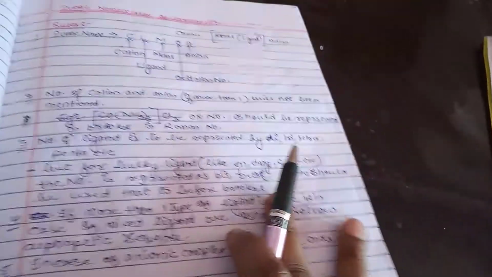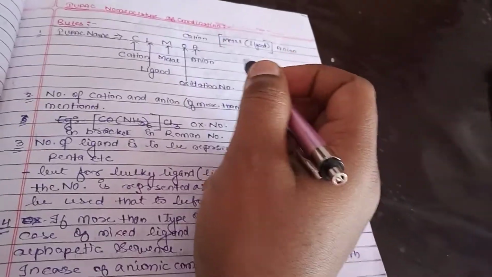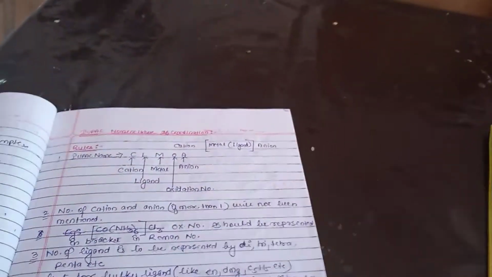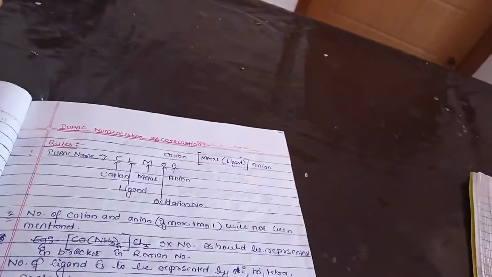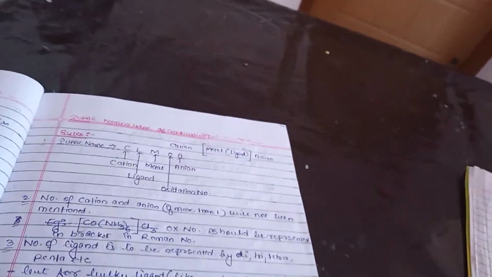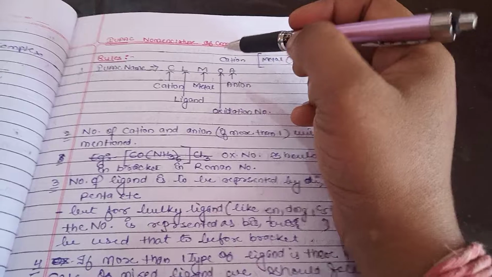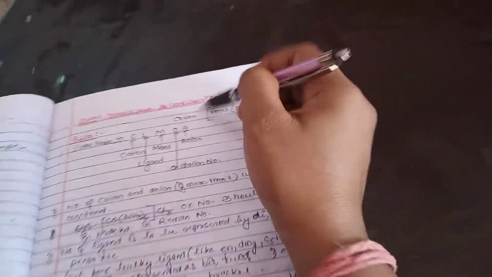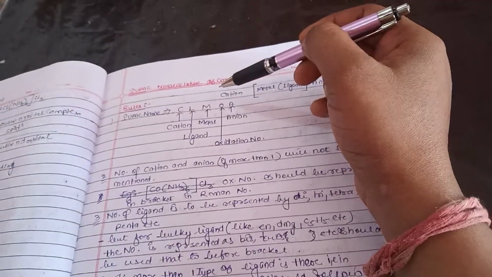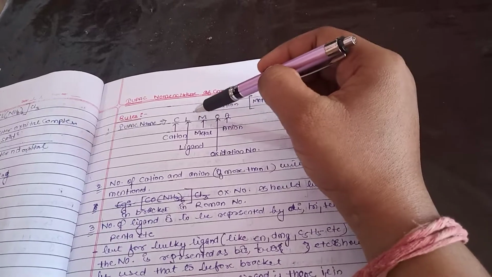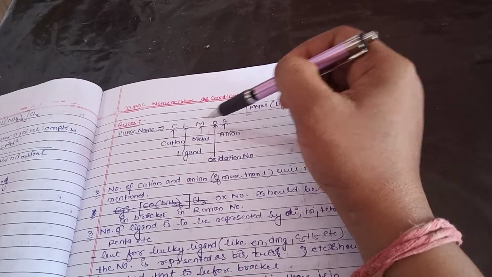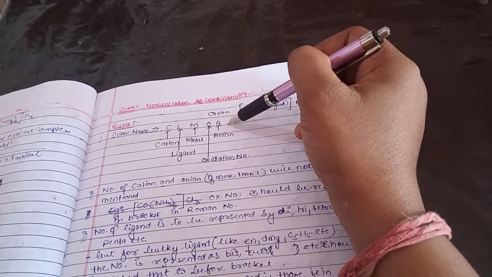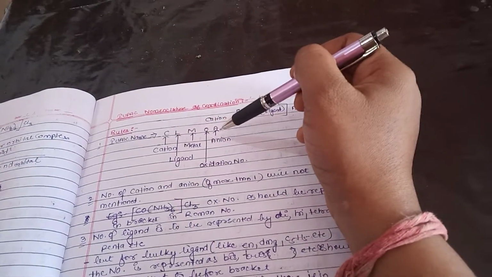So here are some rules or key points which we need to know, otherwise we are not able to do the nomenclature questions properly. The first rule states that the IUPAC name of a coordination compound carries five terms: C, then L, then M, then O, and then A. In Hindi we can say it is kalmuha.